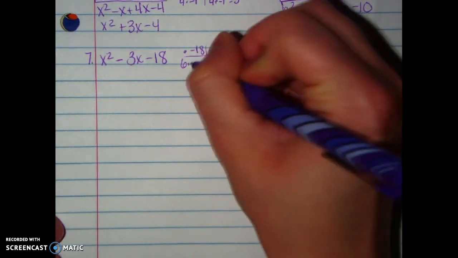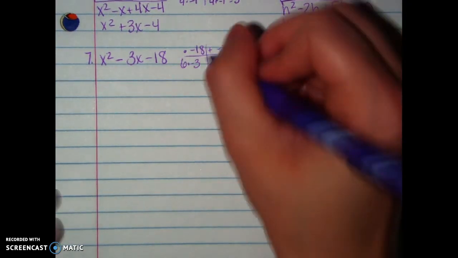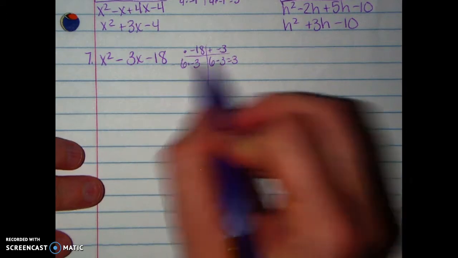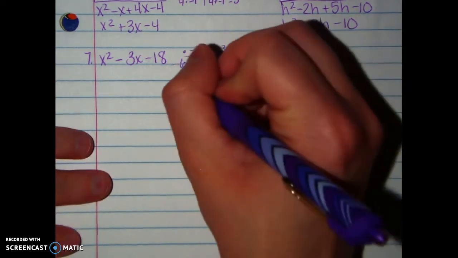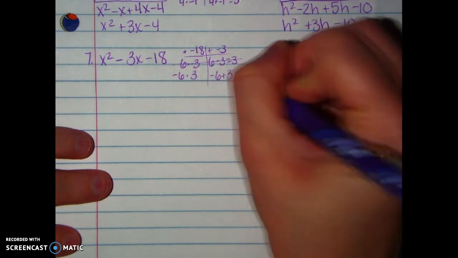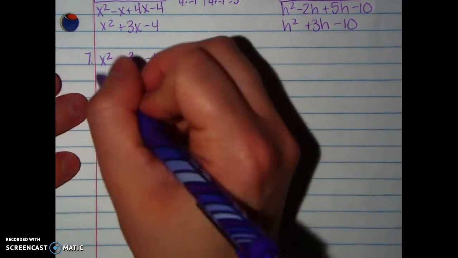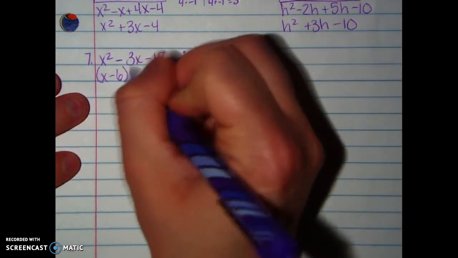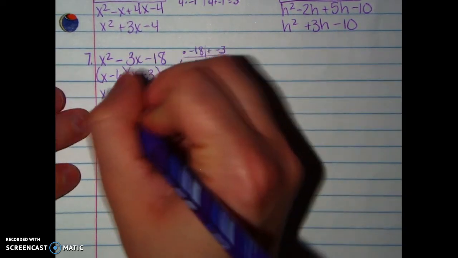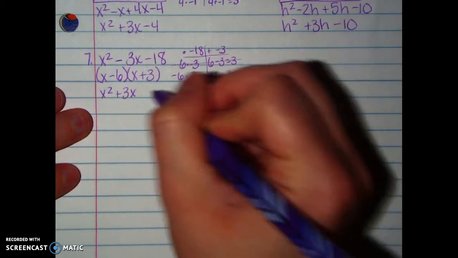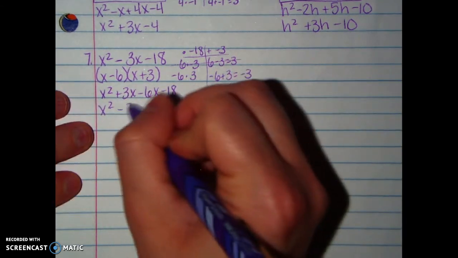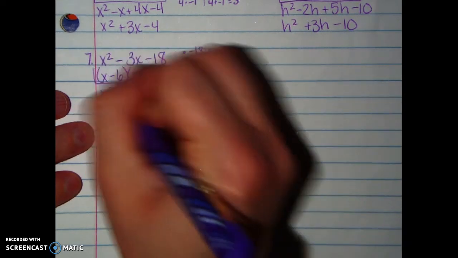So 6 times negative 3 is negative 18. 6 plus negative 3 is a positive 3. And that's not what I'm looking for. It's the opposite of it, so I'm going to change the signs. So negative 6 times a positive 3. Negative 6 plus 3 is negative 3. So over here it would be x minus 6, x plus 3. Multiply it out, x squared plus 3x minus 6x minus 18, x squared minus 3x minus 18. So that's good.